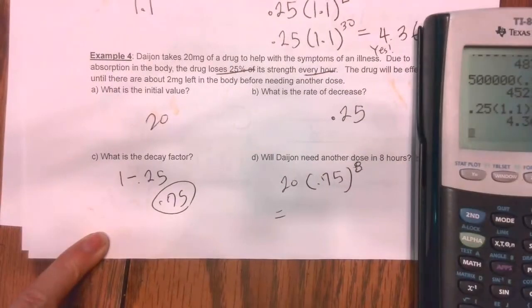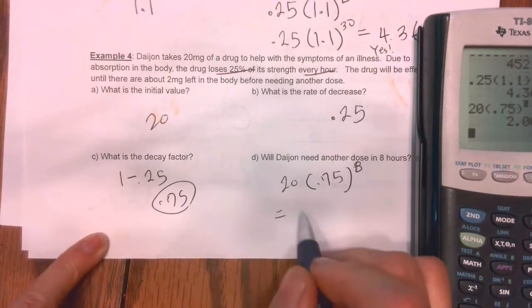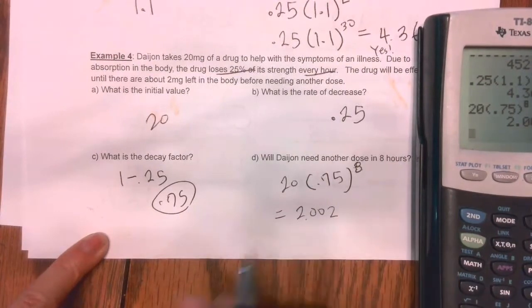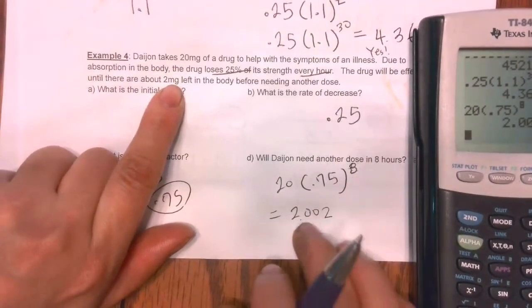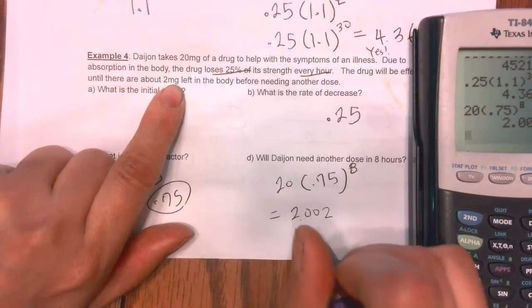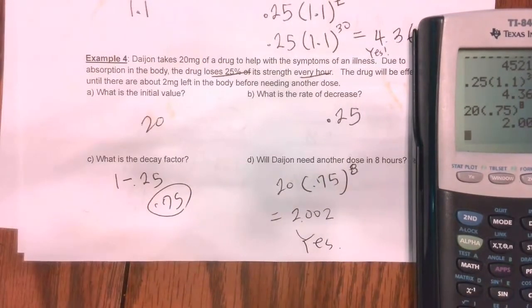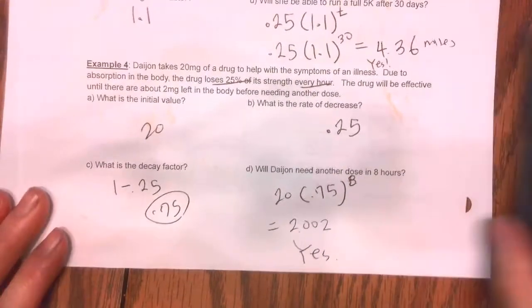So plug it in my calculator. I got 2.002. He needs at least 2 milligrams left in the body. So after 8 hours, will he need another dosage? I will say yes, he does. That doesn't go below 2. All right, good job with the notes.